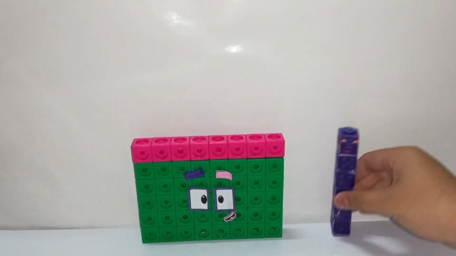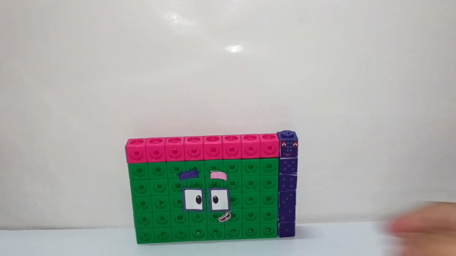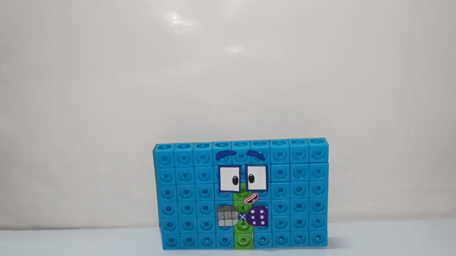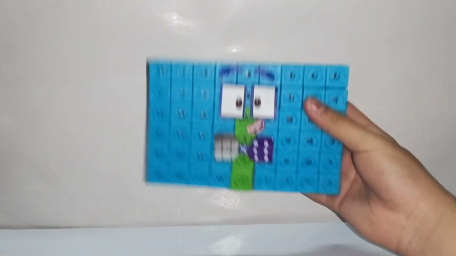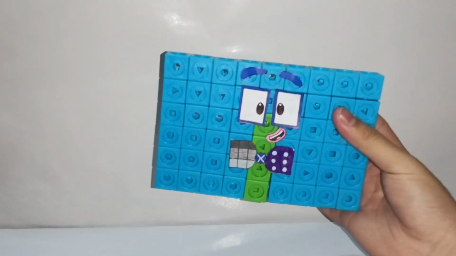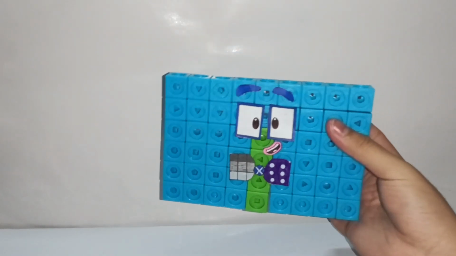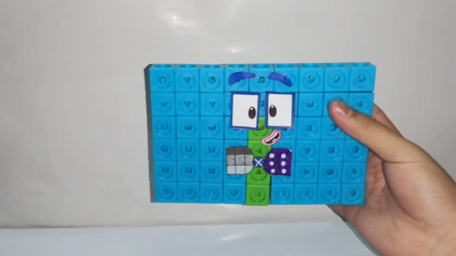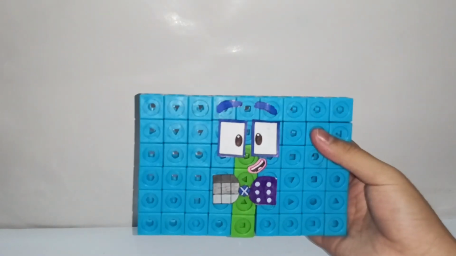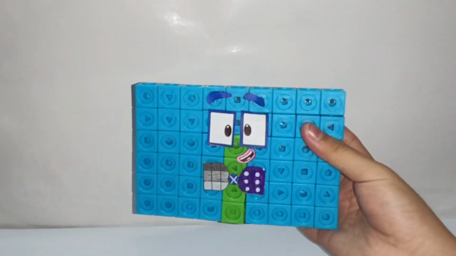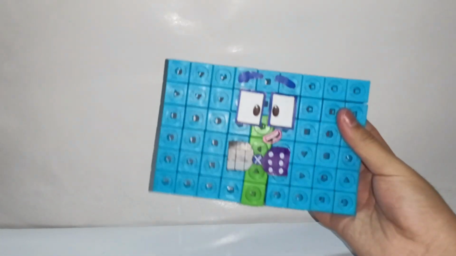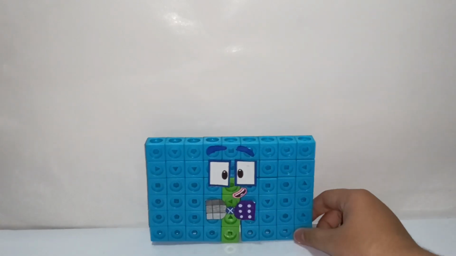Next, we have another 6. So 9 lots of 6 are 54. 54 is made out of 9 sixes. And he is the Great Game Galore. And he has 9 patterns to represent the number block 9. And the middle is the times or the multiplication sign. And the right one has the 6 dots. So it represents 6. So 9 lots of 6 are 54.